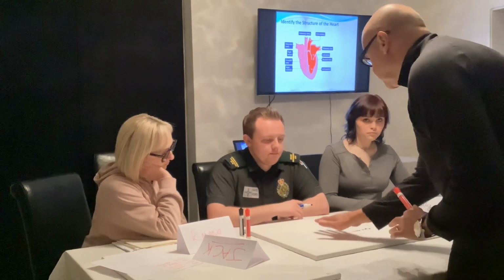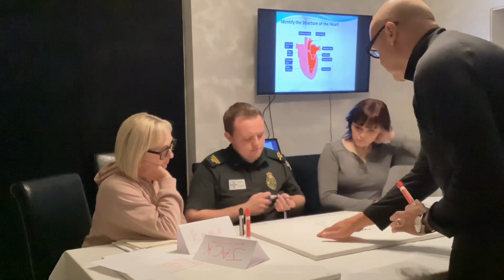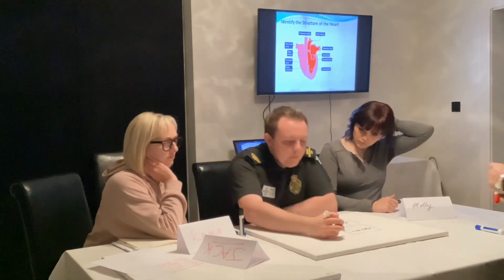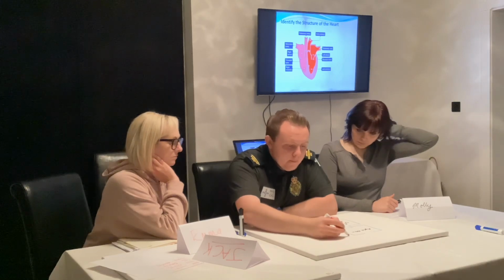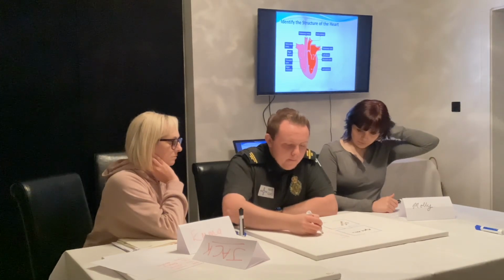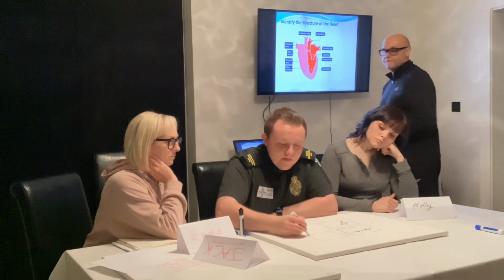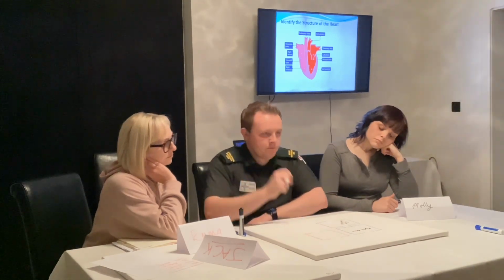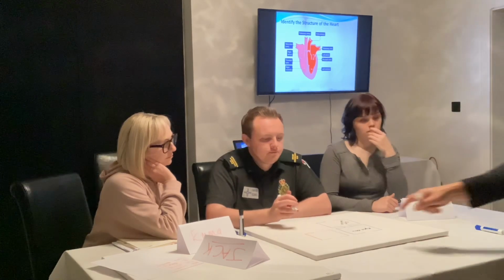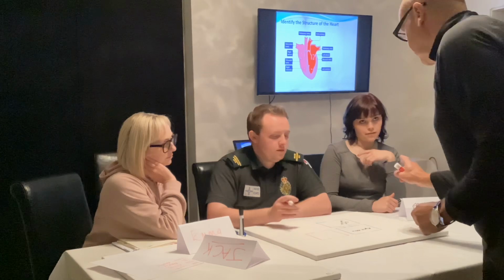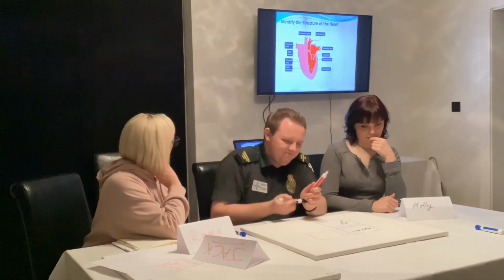Now, you have this side of the heart, the left side of the heart. So if you put in another box, now, this is the left side of the heart. So this is called the left, Molly? Atrium. Fantastic. Write that in, Jack, as our scribe.